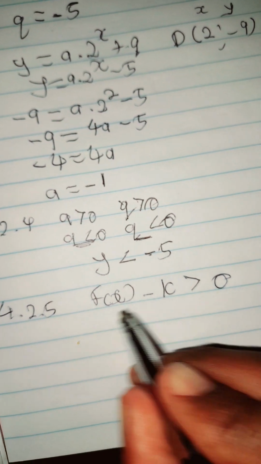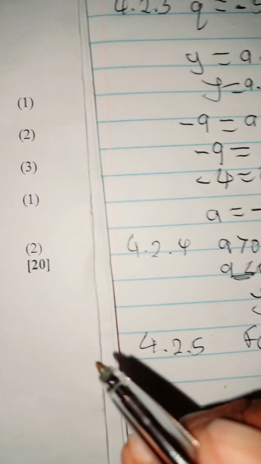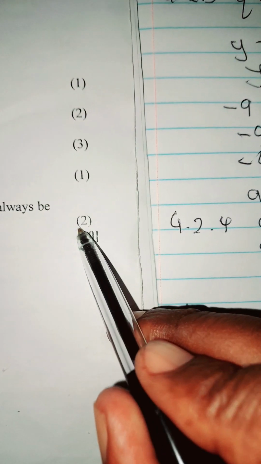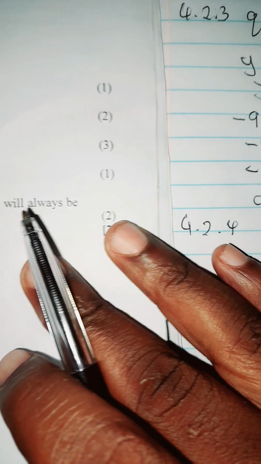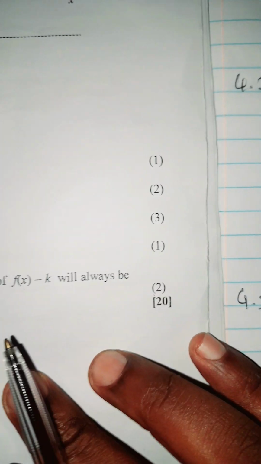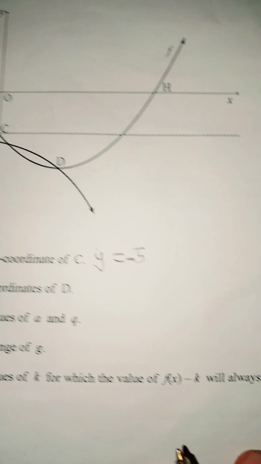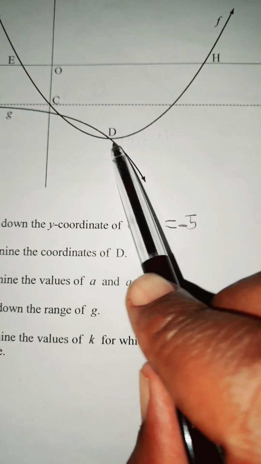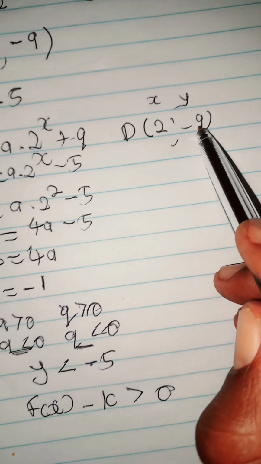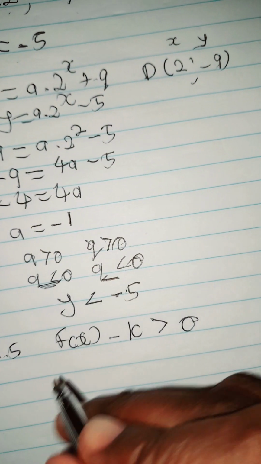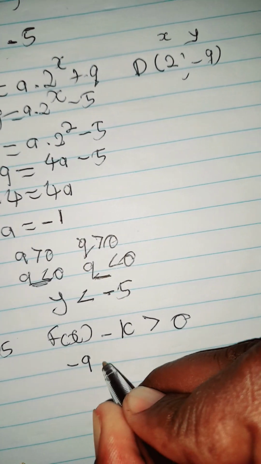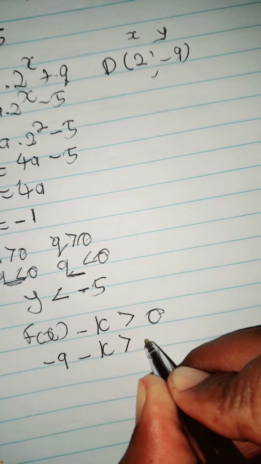Specifically, they're talking about the graph of f. We are going to take the y turning point of D there. What was the y turning point of D? Remember that the y turning point of D was -9. So where there is f of x, we shall place -9 minus k, which is greater than 0.